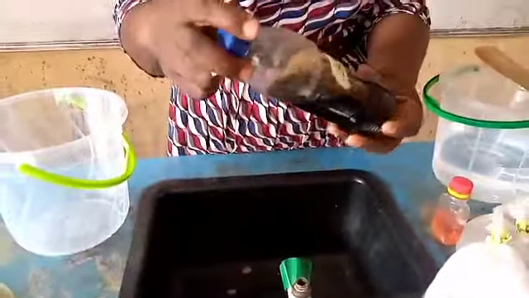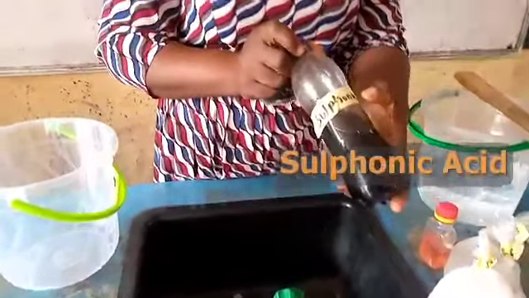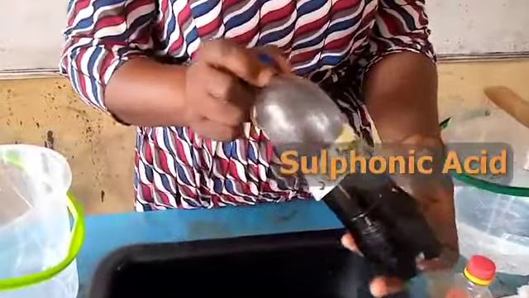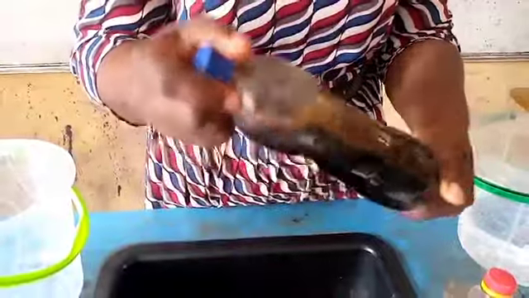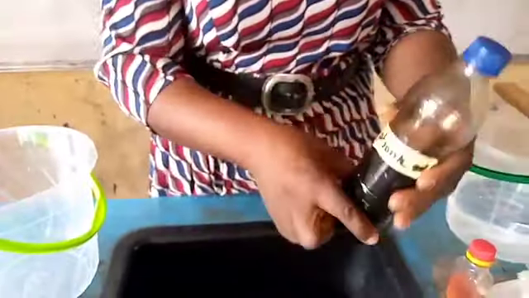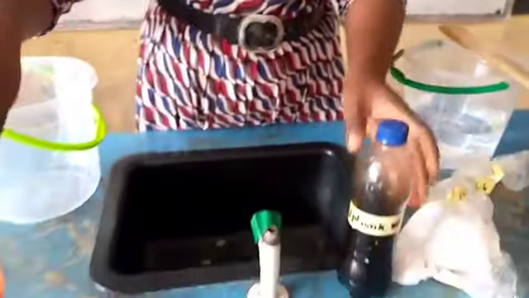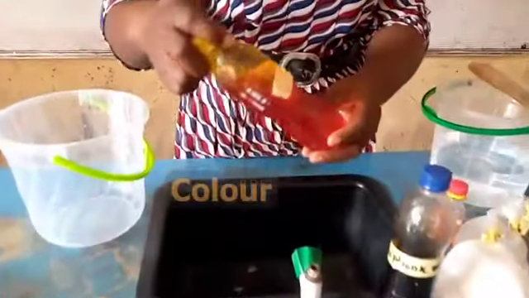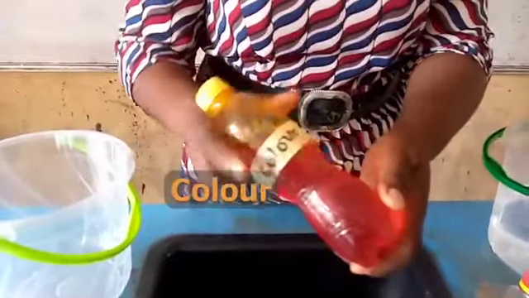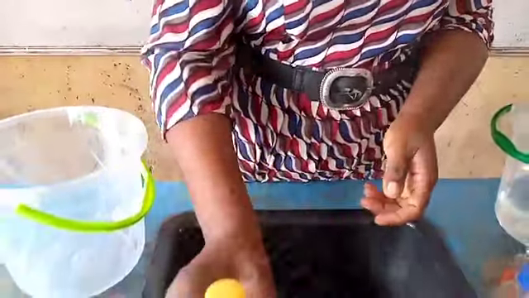And this is also a foaming agent, sulfonic acid. Sulfonic, not sulfuric. What it does is it increases the foaming of the production. And this is our color. The color comes in powder form. It has been dissolved in water. Okay, we want to go into the production proper.